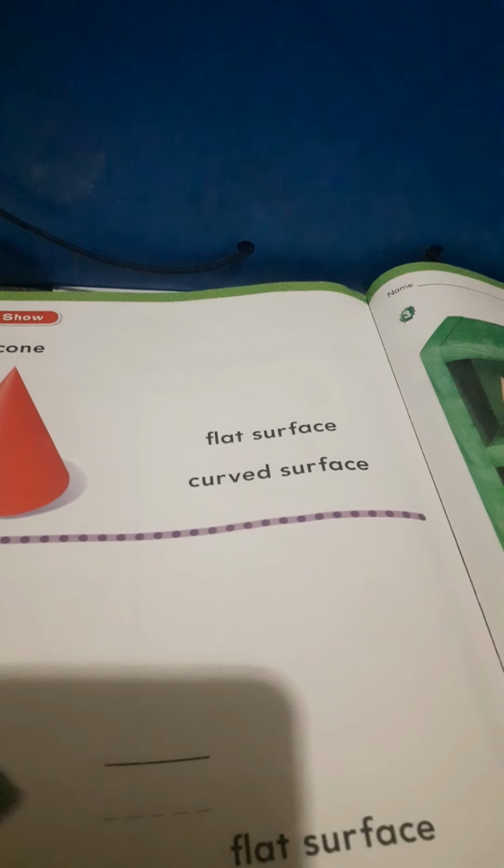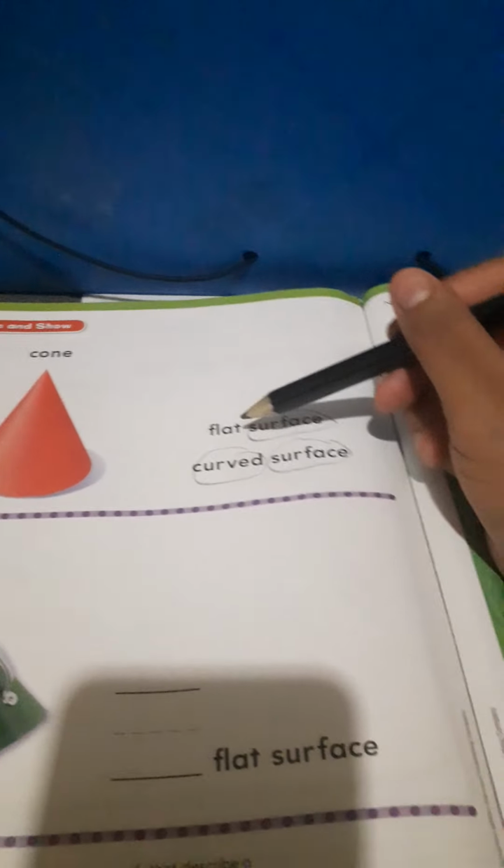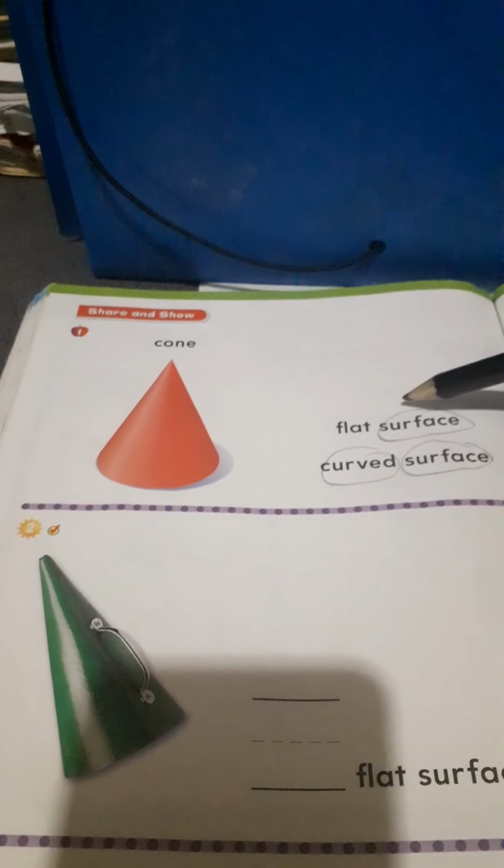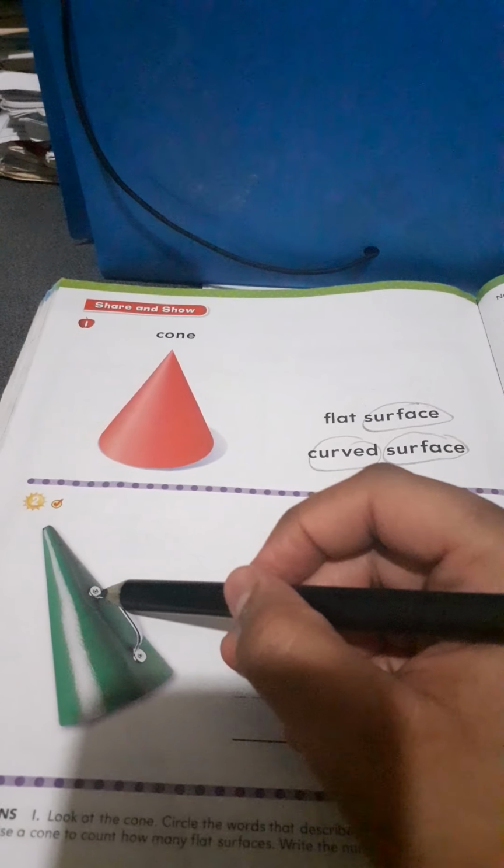So, for example, we are going to make a circle around the words. We have surface, curved surface, flat, not, because this is part of our circle, if you remember.